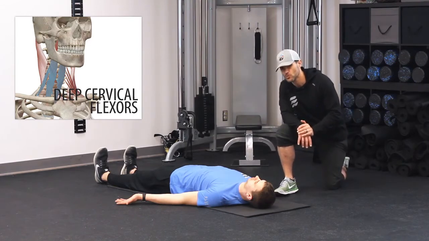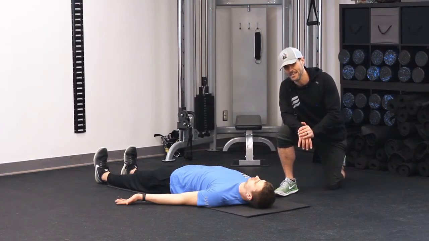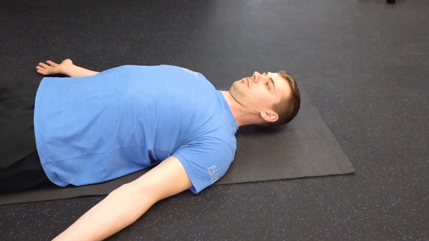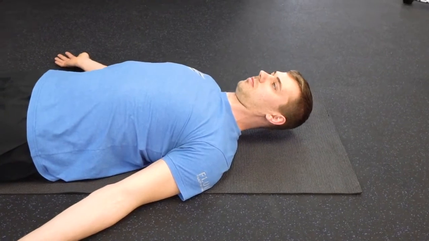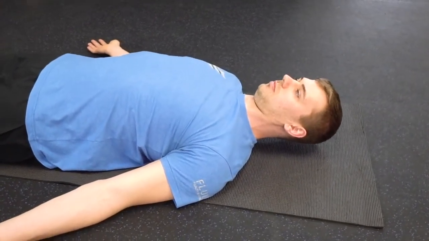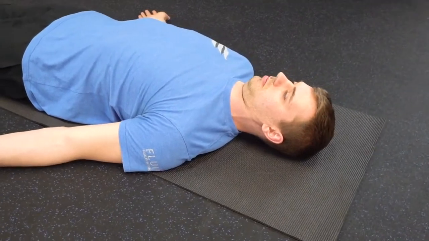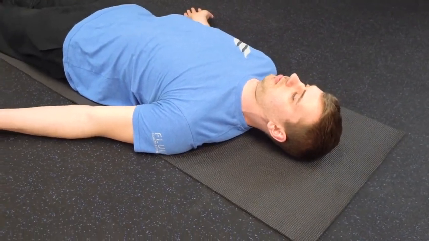So with Ryan in this neutral position, he's going to breathe in, tuck his chin, and lift his head off the ground subtly. As he does this, he's going to make sure that his head is almost pulled off of the spinal column, almost like it's being pulled up by a string, and then slowly let his head come back down to a count of 4.